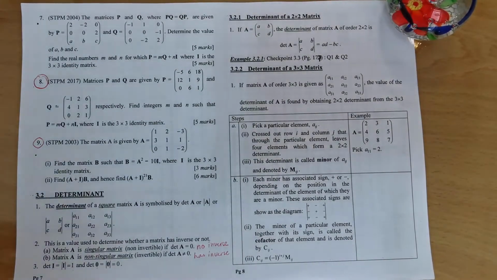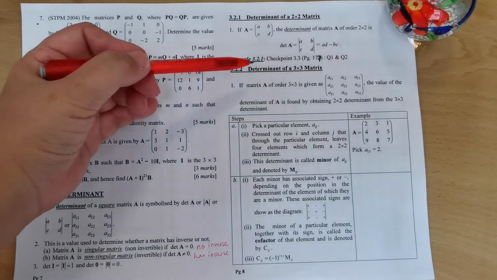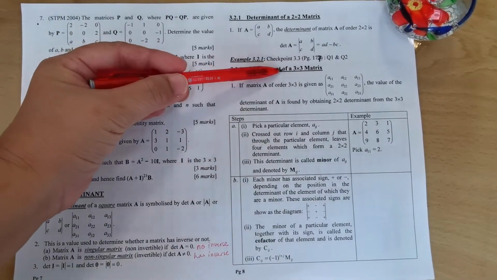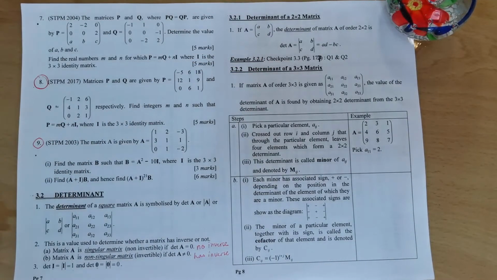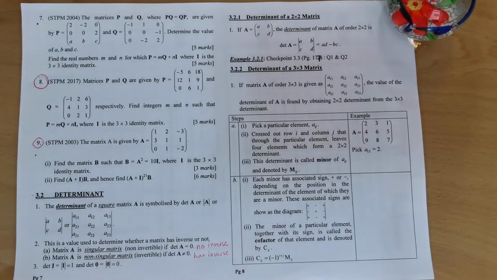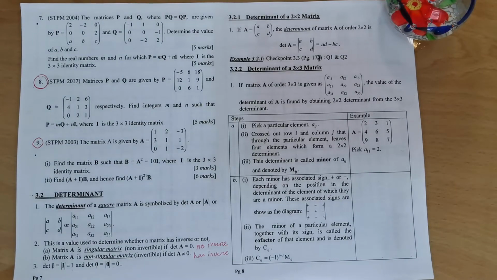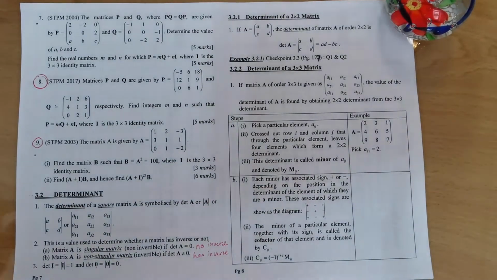Next, we are going to see how to find the determinant of a 3 by 3 matrix. To find the determinant of a 3 by 3 matrix, it will be a longer step. Not as simple as a 2 by 2 matrix. It will be longer.